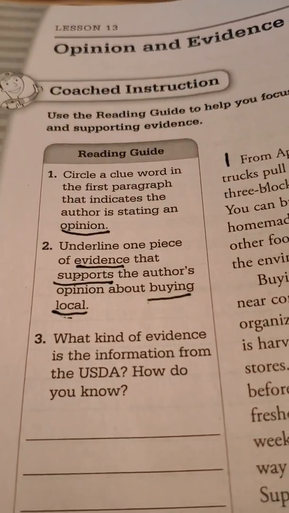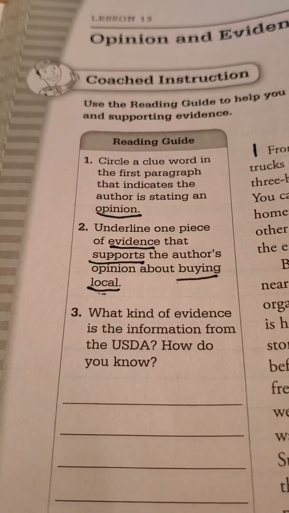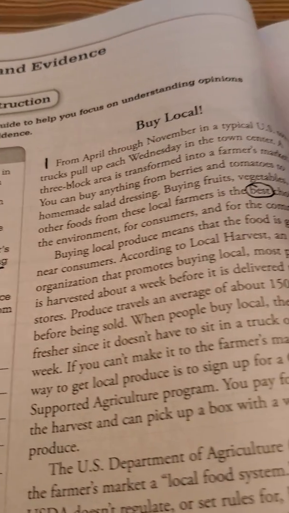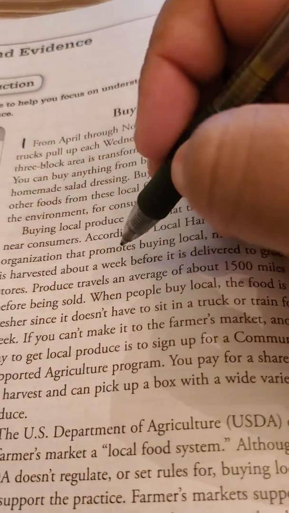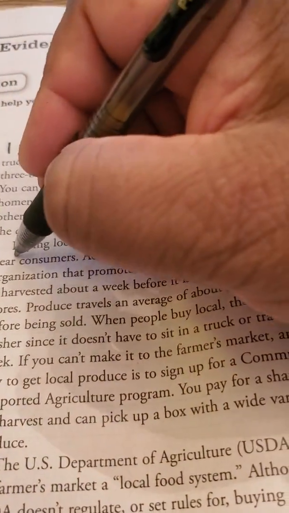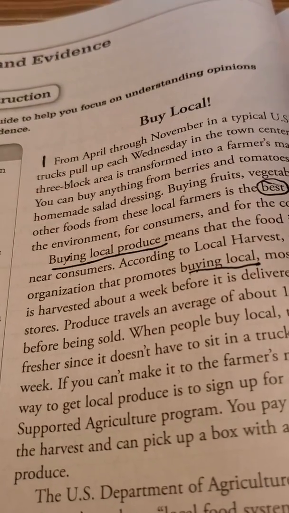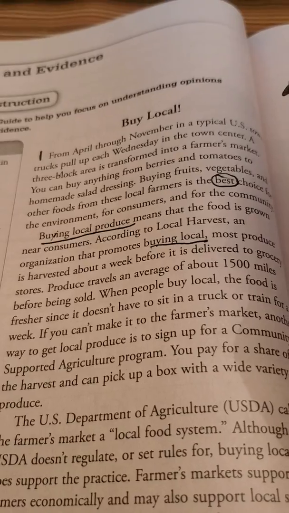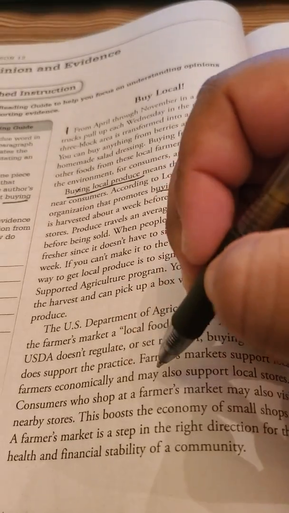Number 2, underline one piece of evidence that supports the author's opinion about buying local. Well, when I look back, it says right here, buying local produce. I'm also looking for farmers markets support local farmers. I remember reading about that. If I scroll down, I see that right here.